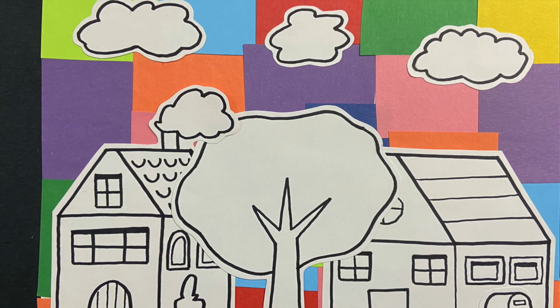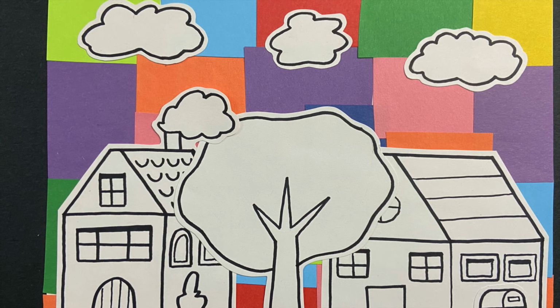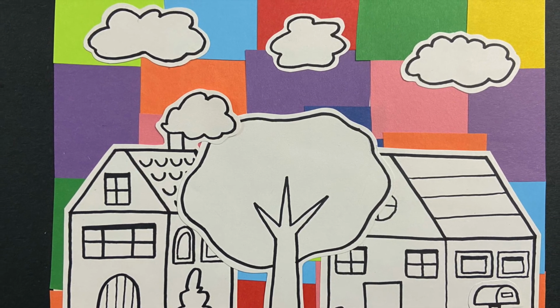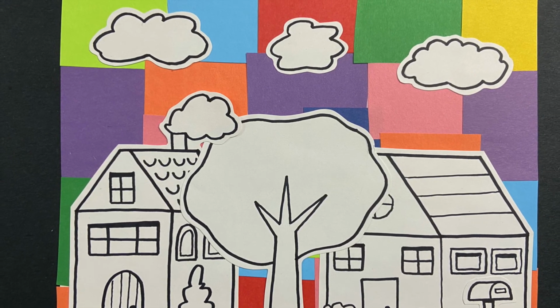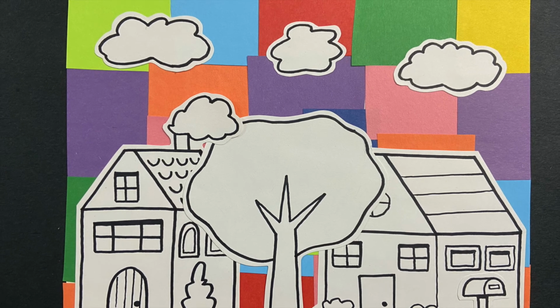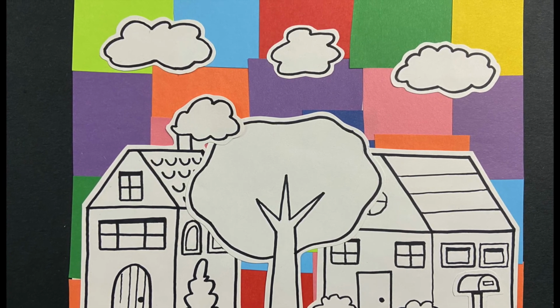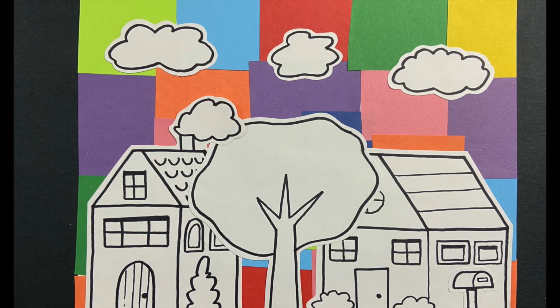And what better way to do that than to create a wonderful little scene of two houses and a tree and some clouds, even a mailbox. We're going to create this, and that's going to be our foreground. But on our background, that is what we're going to put together today.